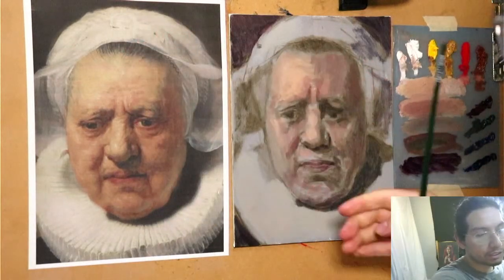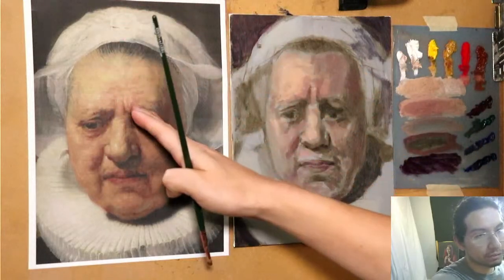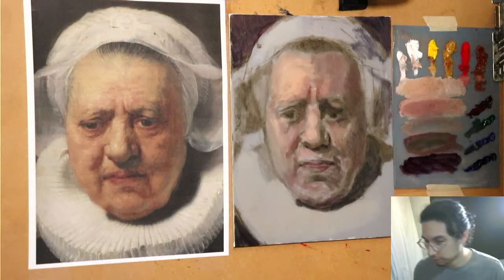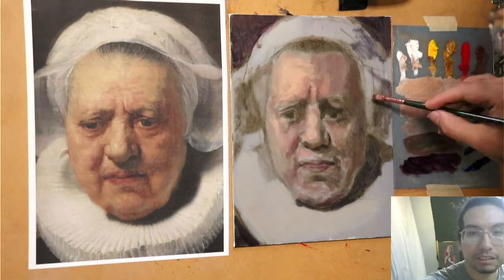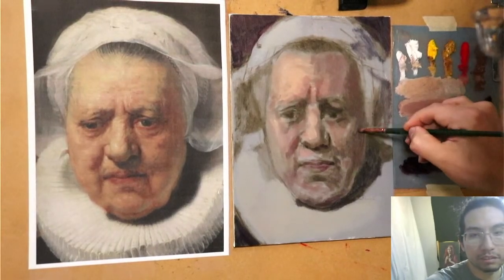You need to have your model's face right here. Maybe not right there, but a little further back, which would make the face a little bit smaller. But that kind of luxury is only available if you hire your own model.